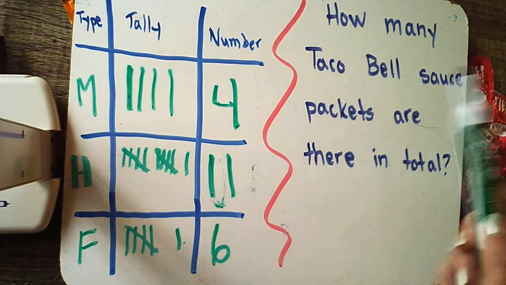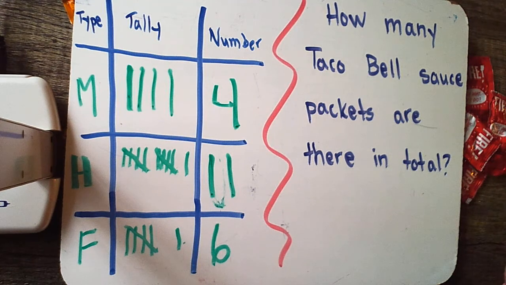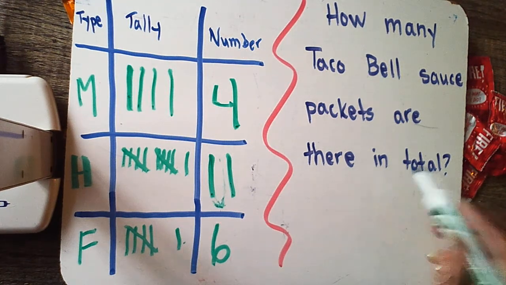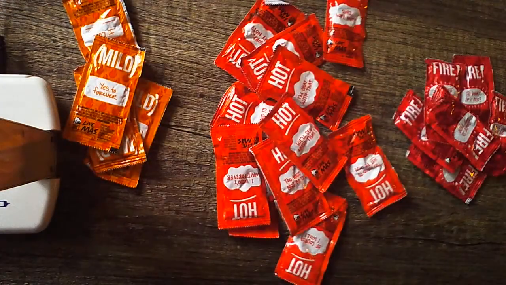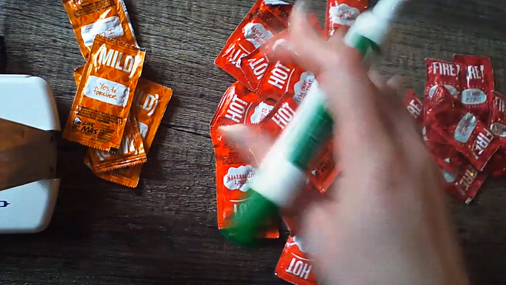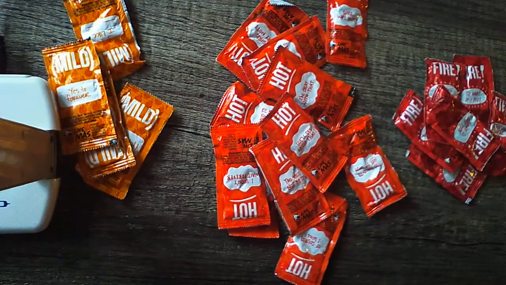Okay, so here's our question. How many Taco Bell sauce packets are there in total? Well, total means all together. So if I want to find that out, there's a few ways you could do it. Now, I know some of you are saying, Miss Burns, just go back and count up all the packets. 1, 2, 3, 4, 5, 6, 7, 8. You're right. You could do that, but it's not efficient. It's not the fastest way to do it.